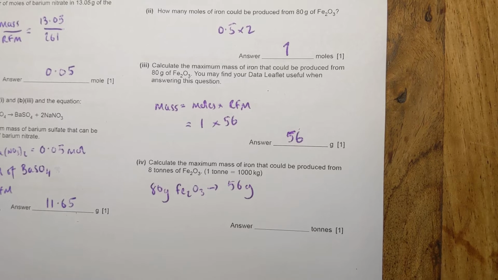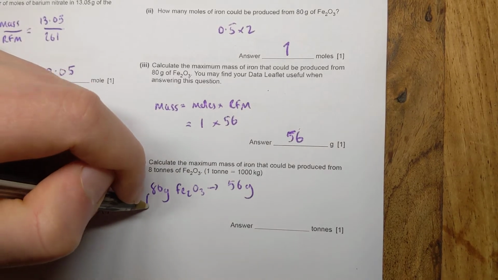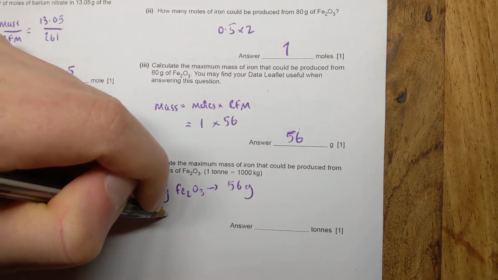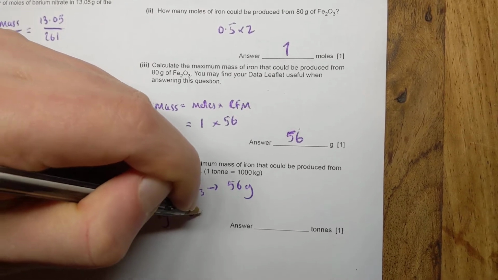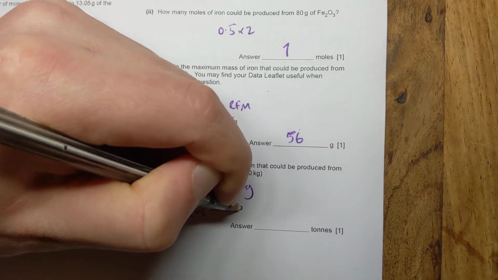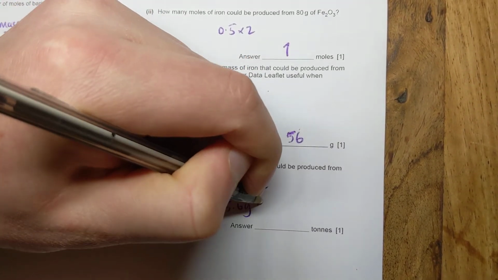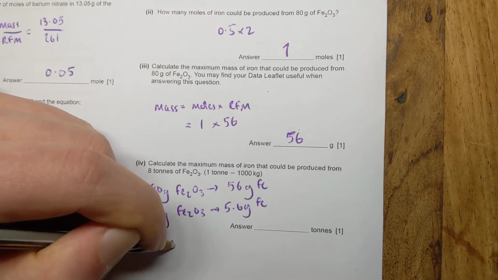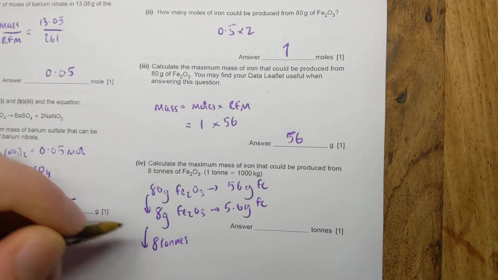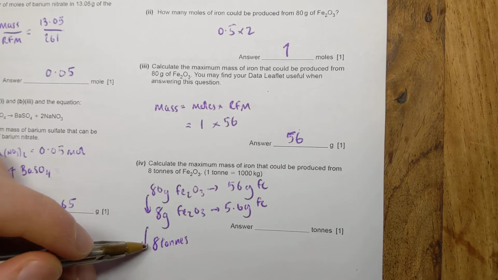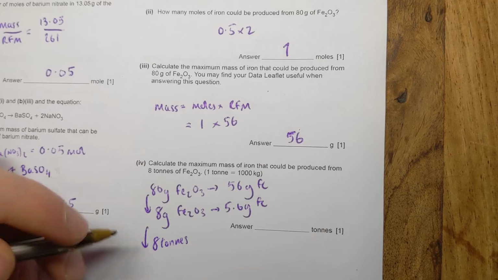That will scale up and scale down. So for example, and this isn't the question, it'll just get me towards it: if I only used 8 grams of iron oxide, that's a tenth of that, so it's going to be a tenth of the final mass, 5.6 grams of the iron. If I've got 8 tons of it, I know it's obviously a lot more, but I'm just scaling up by a million to get to tons.